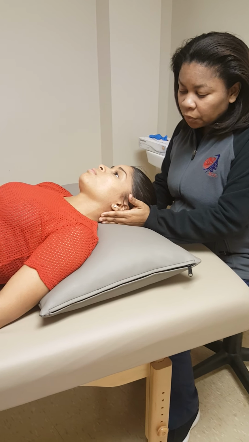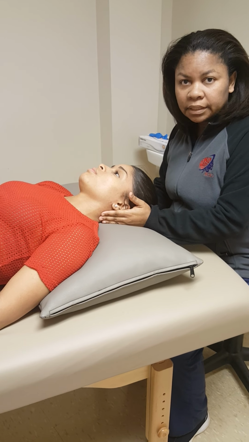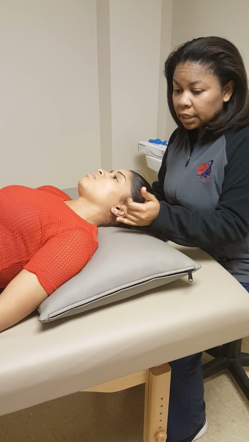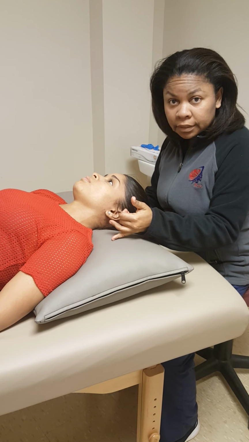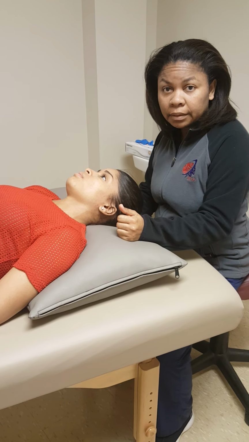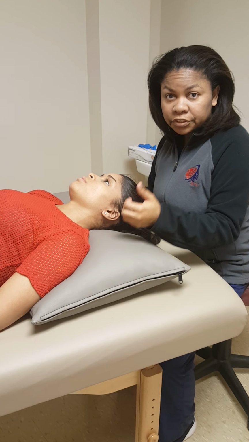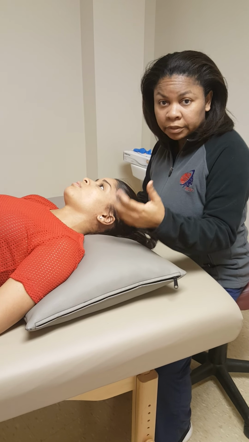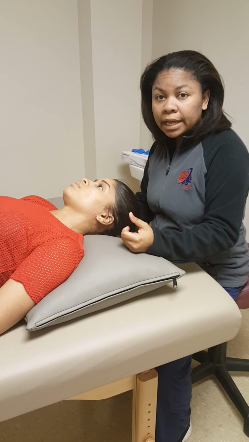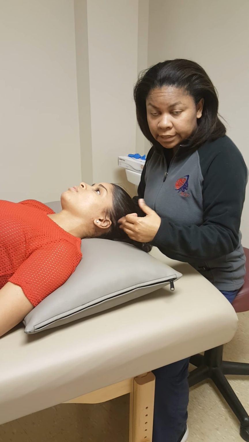We also recommend the patient use a cold pack to decrease the vasodilation of the blood vessels, and that also helps with the headaches.